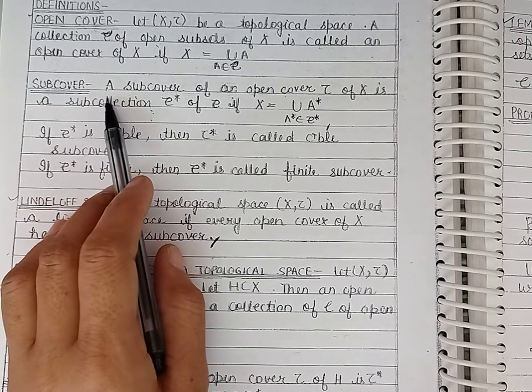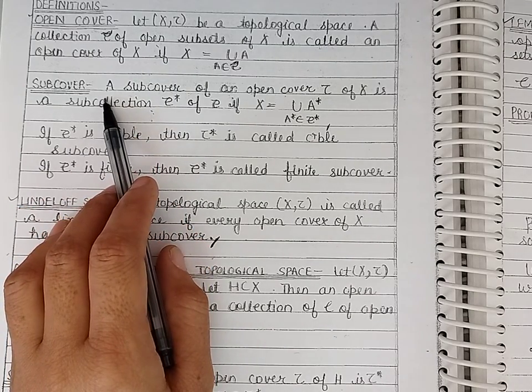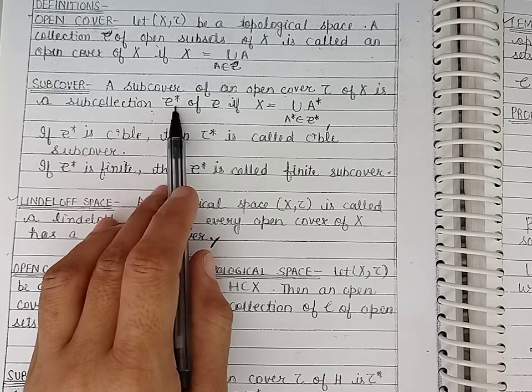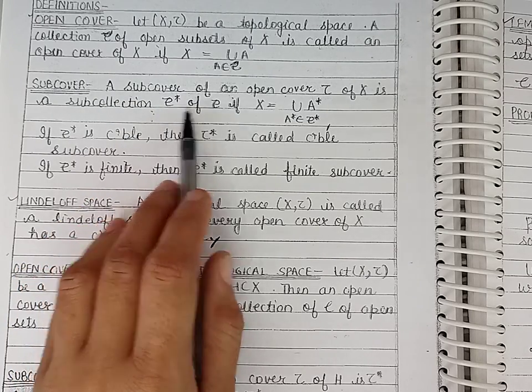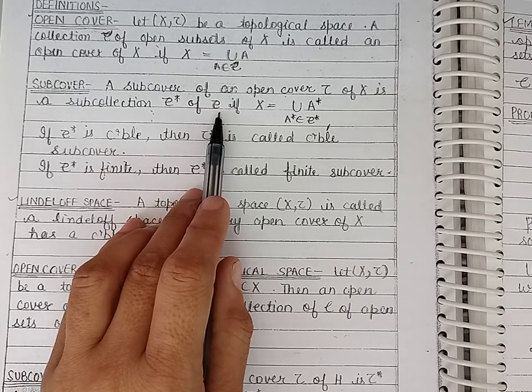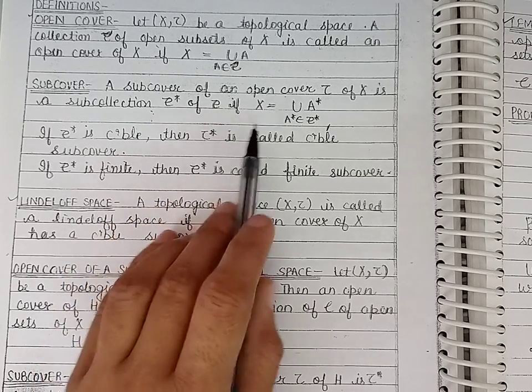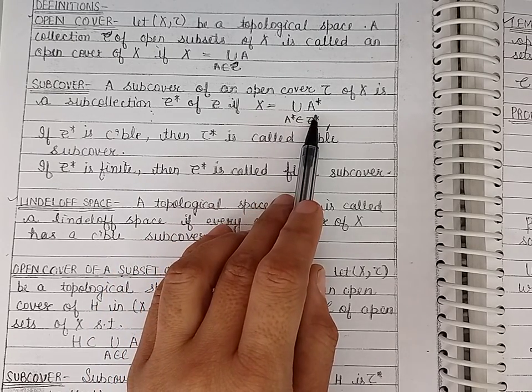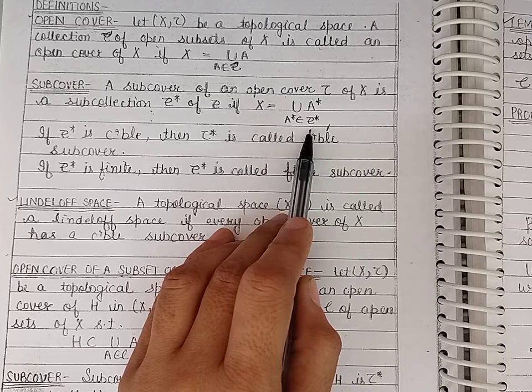Next we define subcover. Subcover means a subcollection E star of the open cover E, such that X is covered by the union of the members from this subcollection.